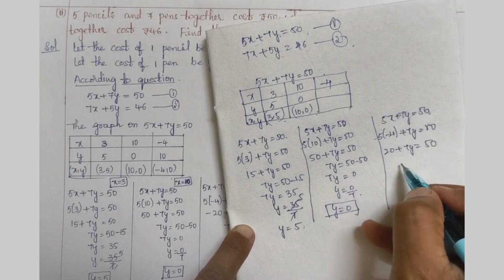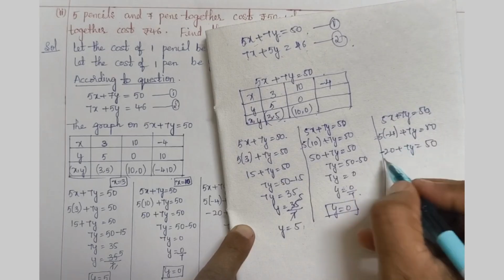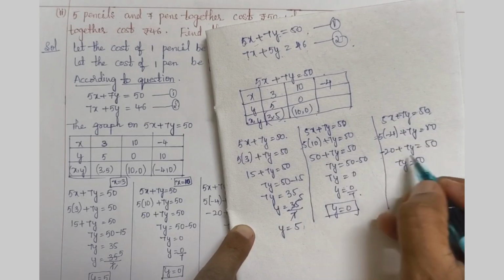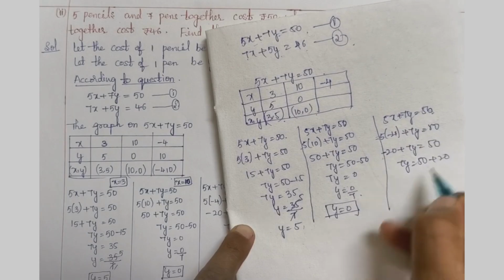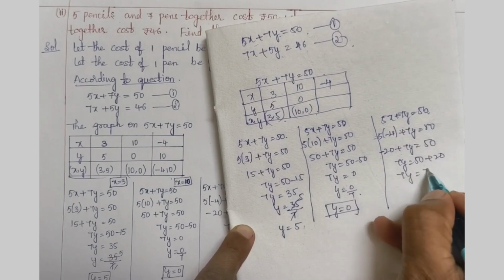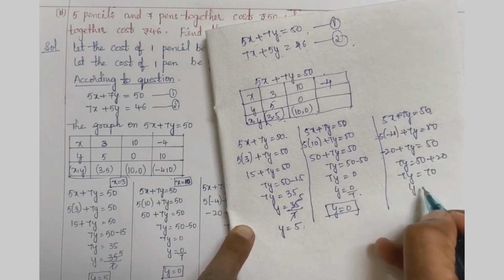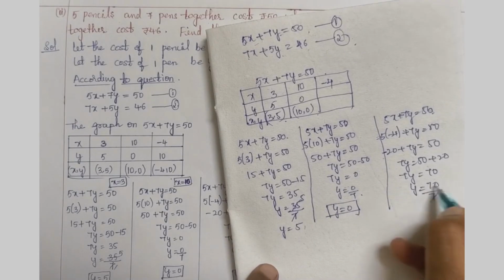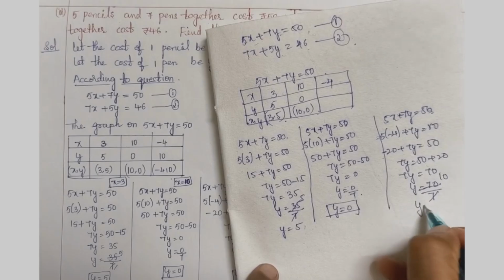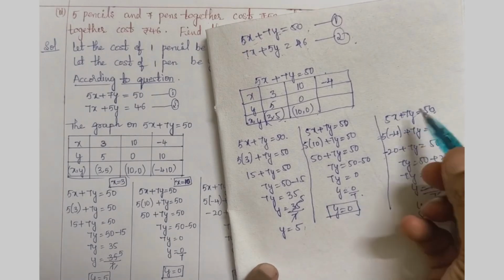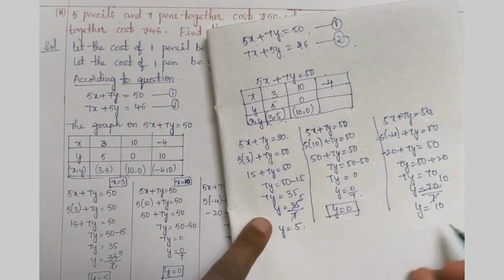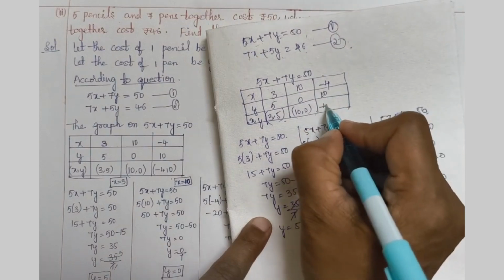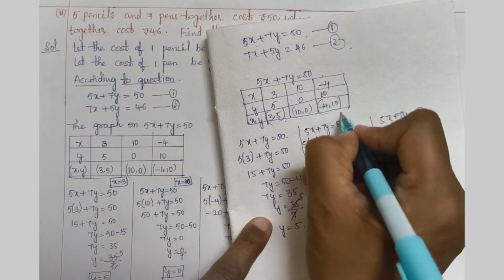Sending minus 20 to the other side, it becomes plus 20. 7y is equal to 70. So y is equal to 70 by 7, which is 10. Taking minus 4 gives the answer 10. So the coordinates are minus 4, 10.